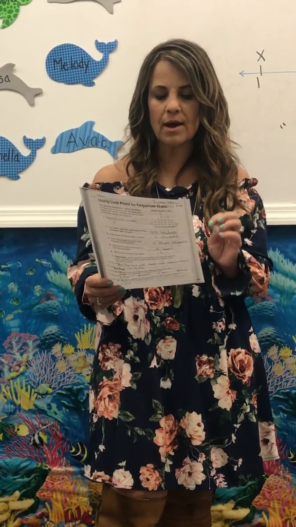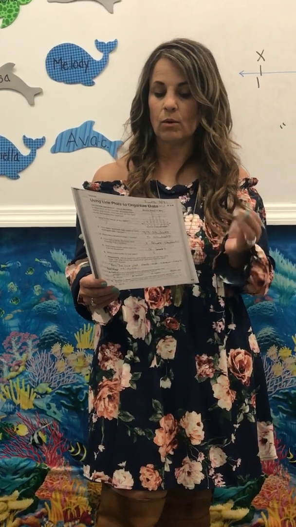So for number 1, it says, what is the mode of this data? Well, mode means most. Remember, mode means most. So that would be 5. 5 students sold 5 plants. Number 2: how many students sold exactly 5 plants each?